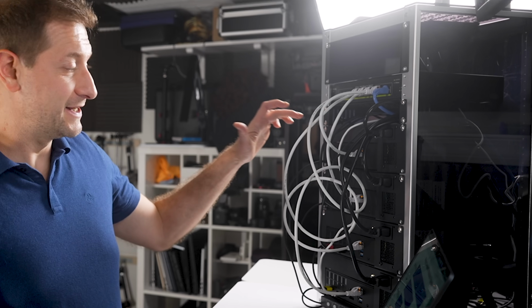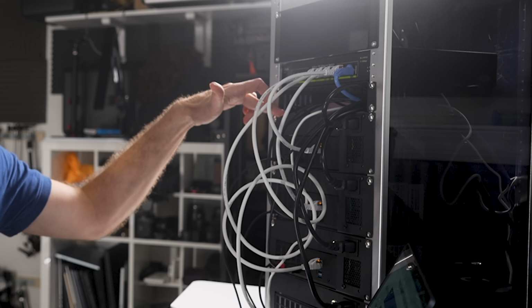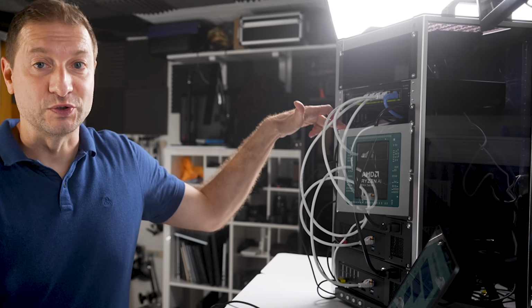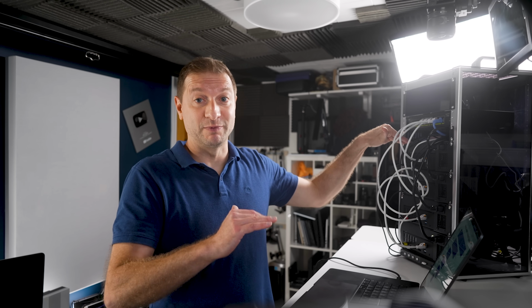Still waiting for that one. Where is it? But also keep in mind that this is the only machine on this list that's x86. So it's gonna run all your Windows and all your Linux. In other words, it's gonna be super compatible with pretty much everything going forward and legacy.